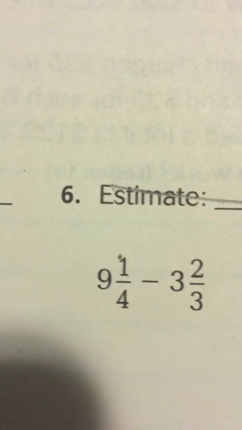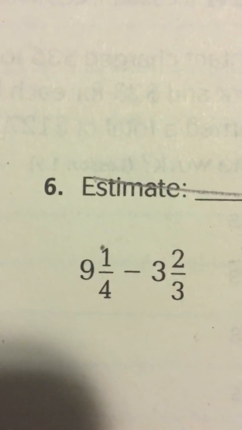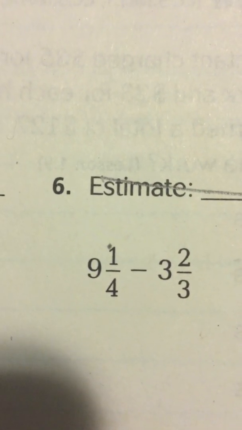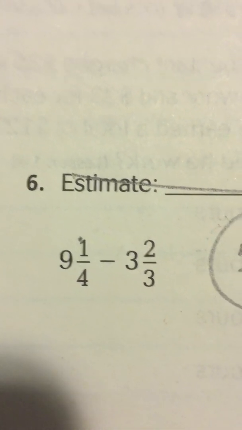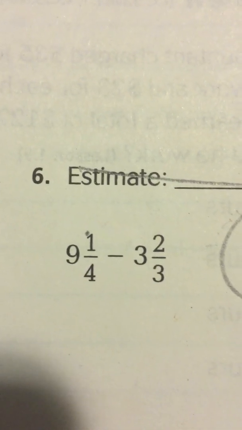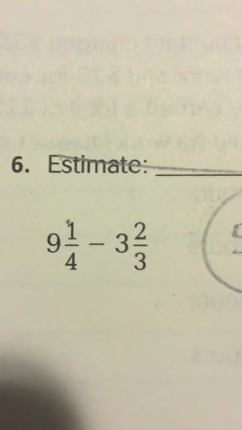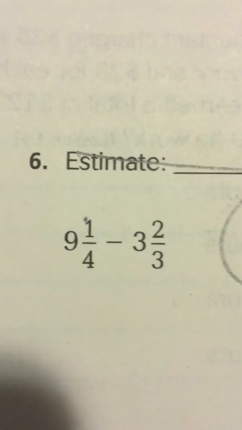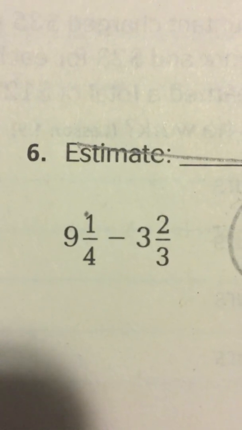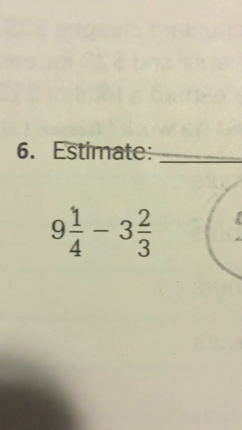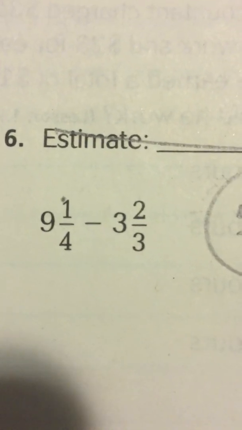Now we're going to work on number 6, okay? 9 1/4 minus 3 2/3. We're going to do that in the next video. Or I might just keep it on this one. I'm going to do it on a different video, okay? This is the one I want people to watch because this is an improper fraction, okay?